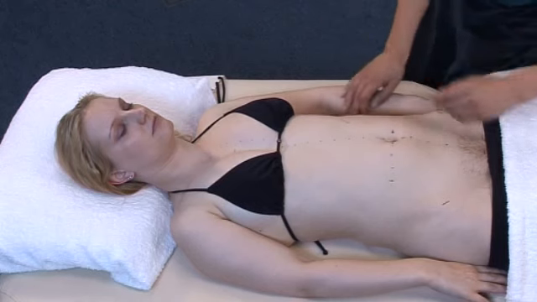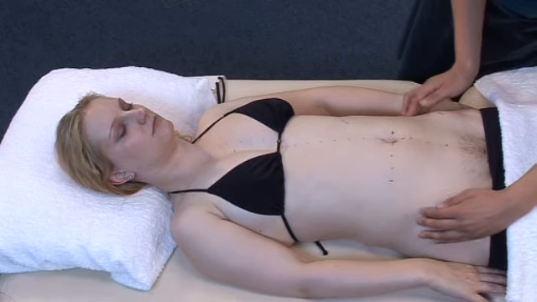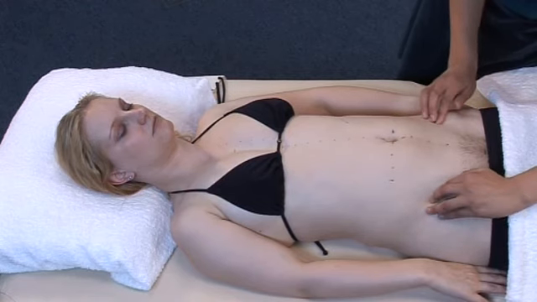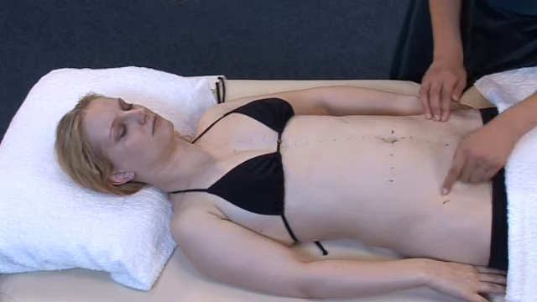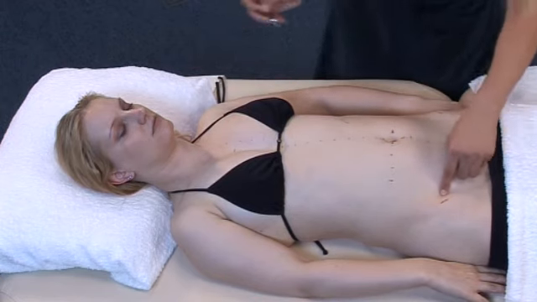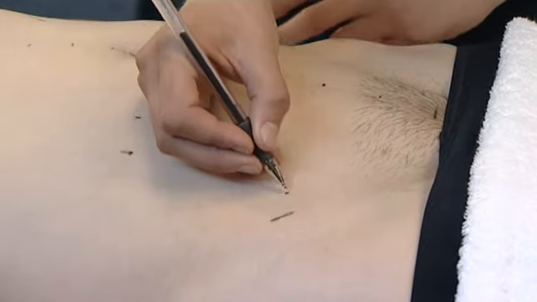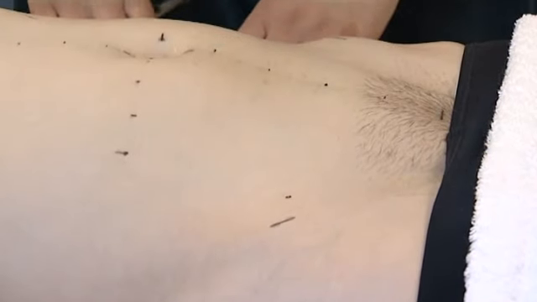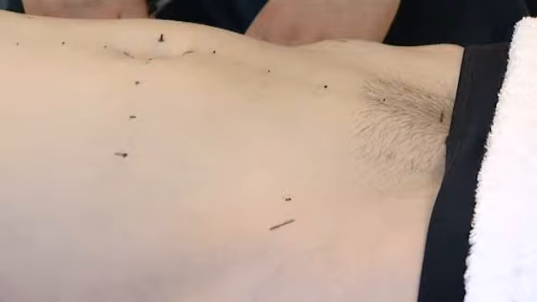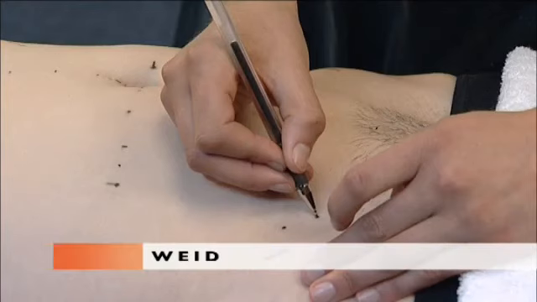Gallbladder 27 is found in relation to the ASIS. It's in a depression just anterior to it, at the level with Ren 4, or approximately at that level. Gallbladder 28 is half a cun anterior and inferior to gallbladder 27.